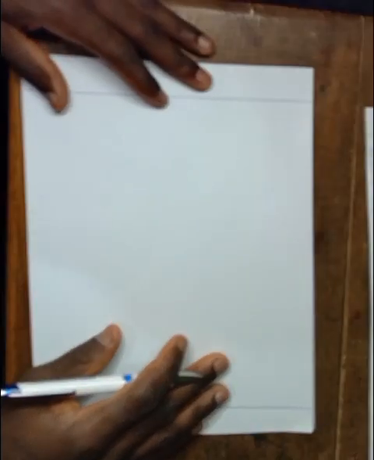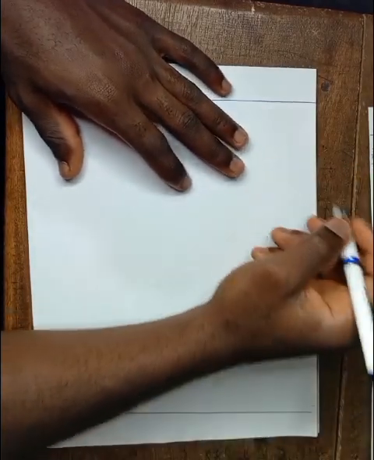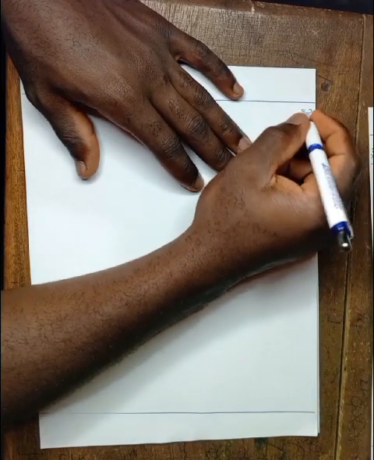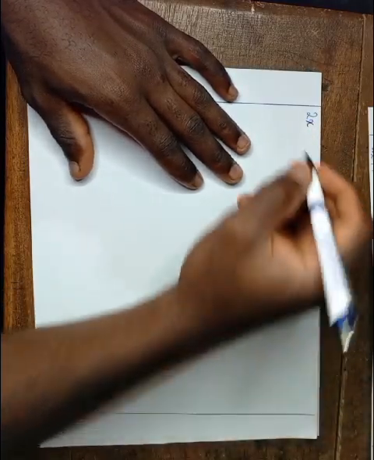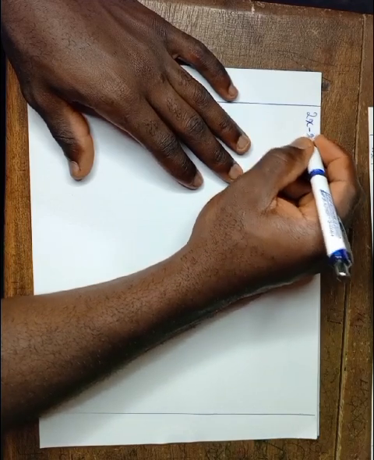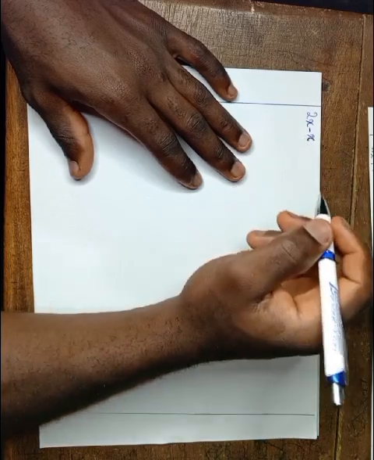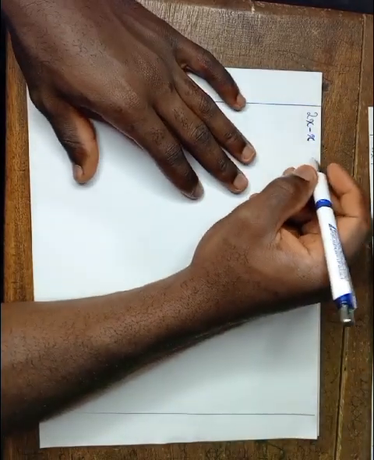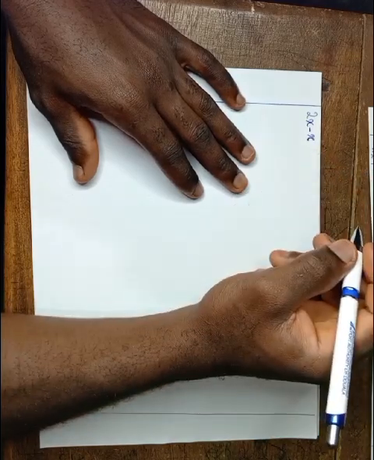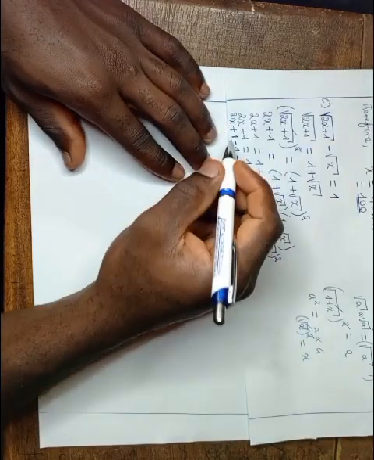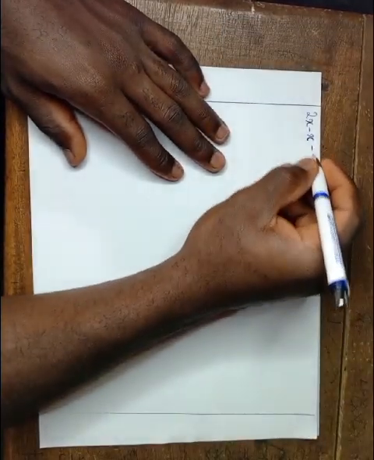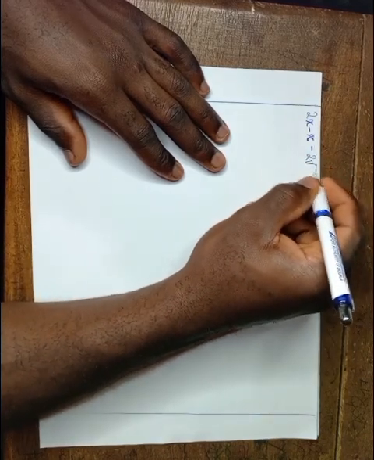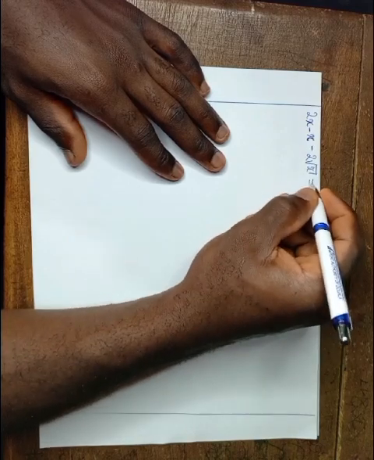Next, let's continue. This will give us 2x. You see that x here does not have the square root sign. 2x minus, bring the like terms together, minus x. X does not have the square root sign, so this and this are like terms. 1 minus 1 will give us 0. Take note, 1 minus 1 will go. This will give us 0. Then we will be left with minus 2 root x is equal to 0.